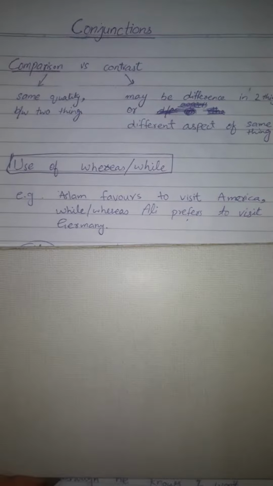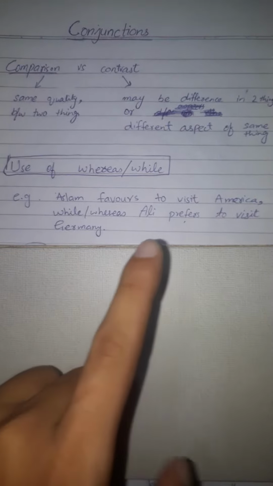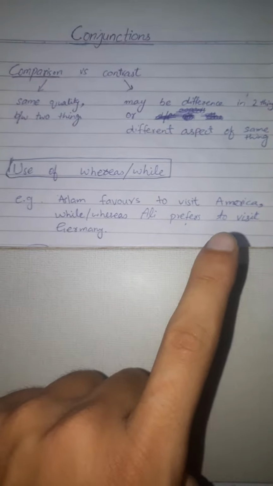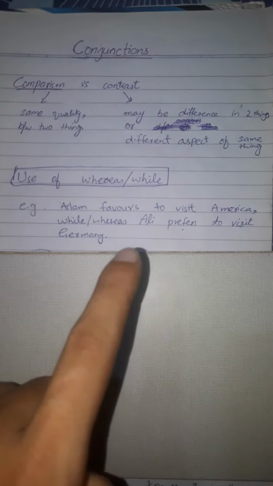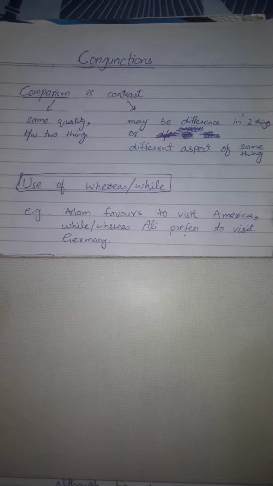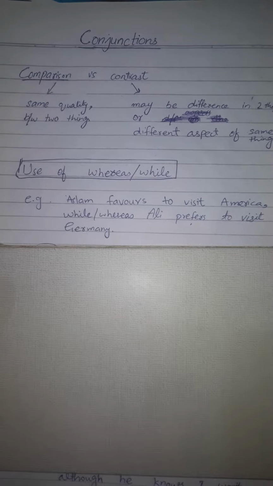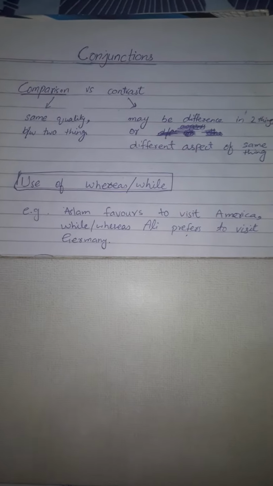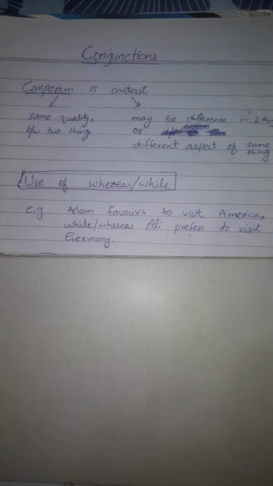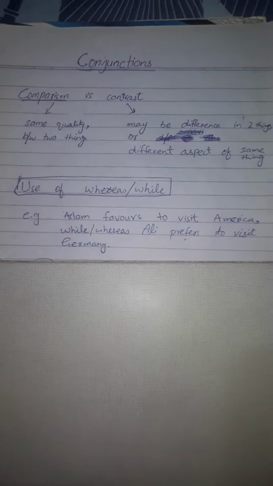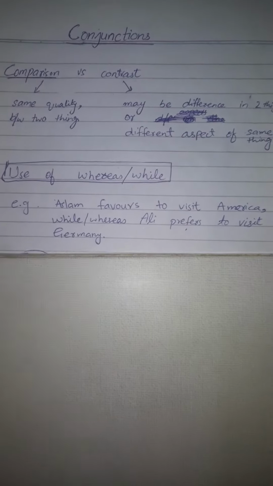Now, how do we use whereas and while? The main question. Let's see an example. Aslam favors to visit America, while whereas Ali prefers to visit Germany. Now, here while and whereas both can be used. Now, which are those sentences or parts where we only have to use whereas?